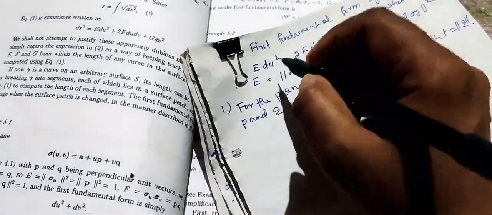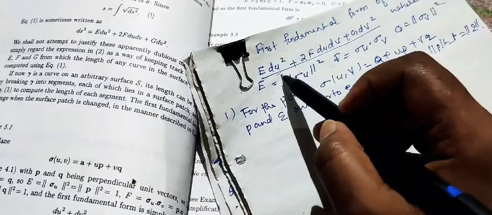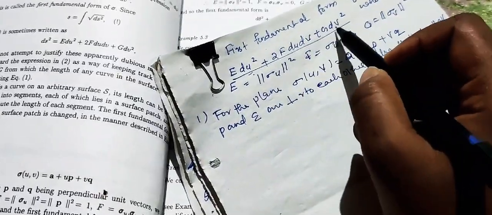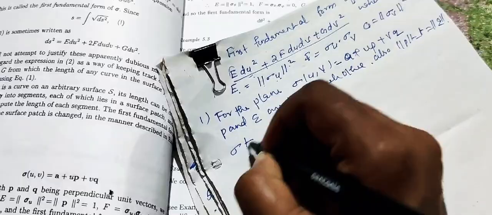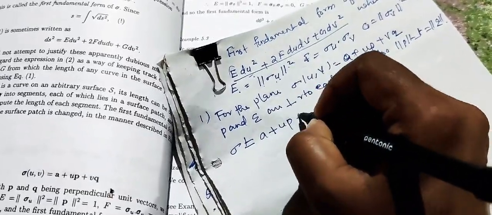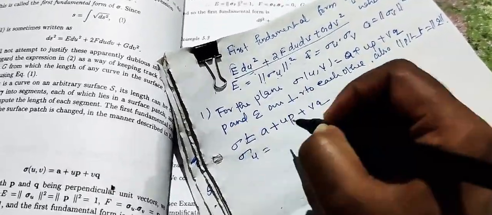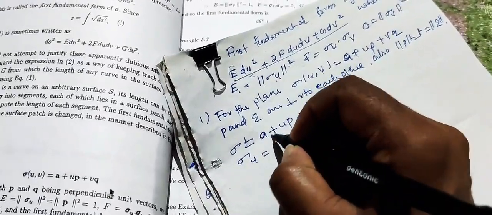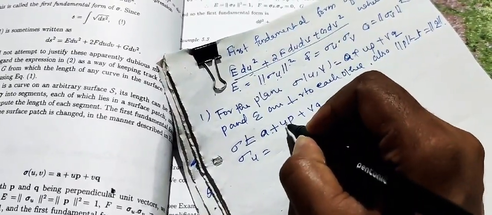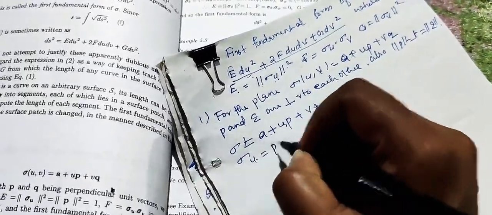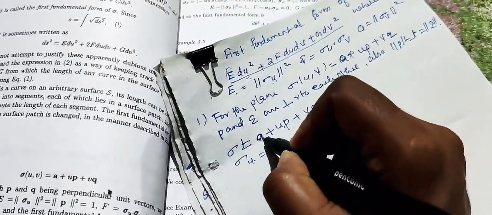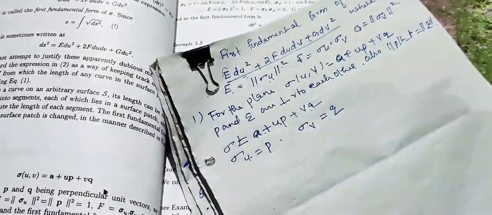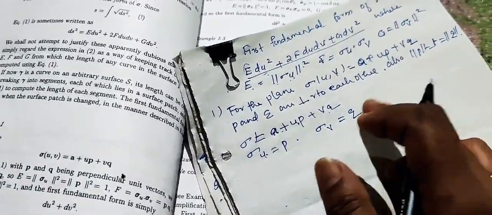Okay. So what is the fundamental form? It is E du square plus 2f du dv plus g dv square. First we find E, that is norm of sigma u whole square. So sigma is equal to a plus up plus vq. So sigma u: a is an arbitrary vector, so that is 0, and with respect to u we get p. And sigma v: this one is 0, this one is 0, and this one is q. So sigma u is equal to p and sigma v is equal to q.